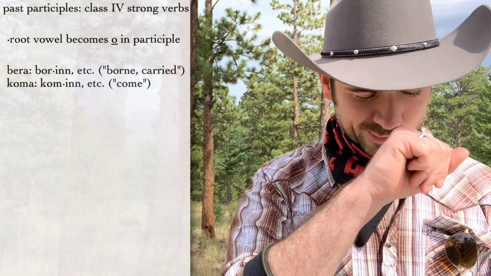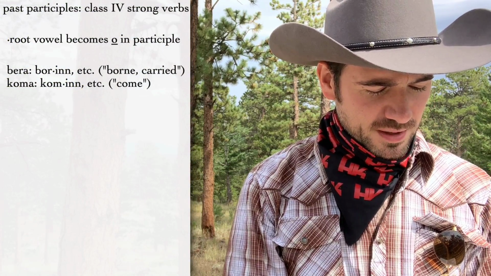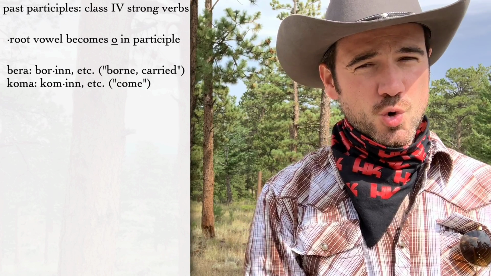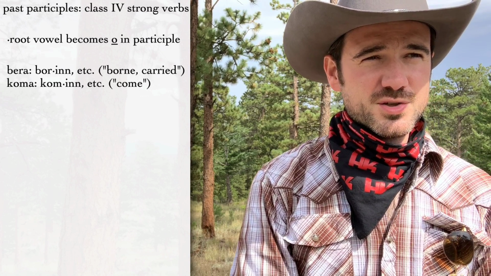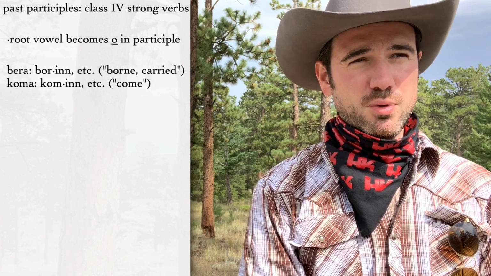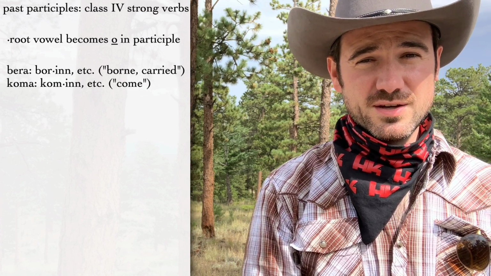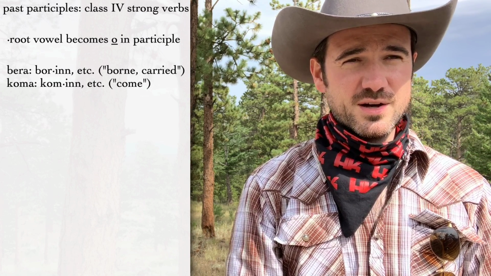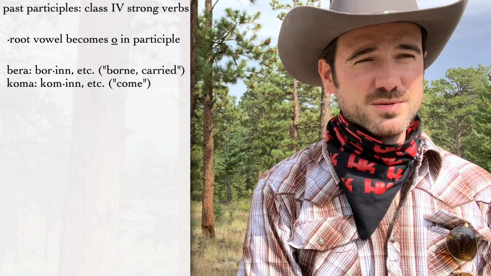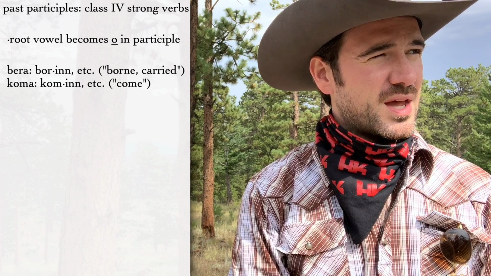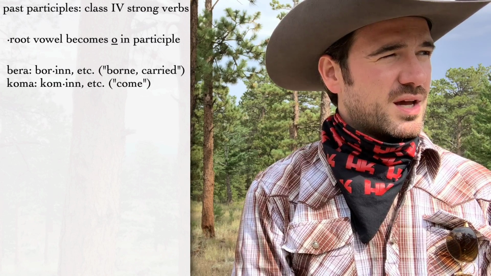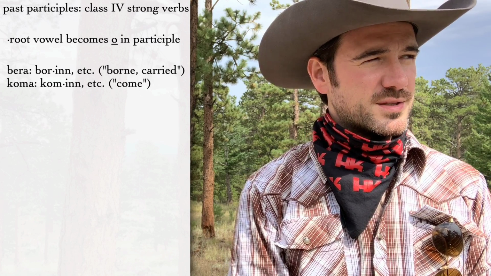Class 4s, like bera and koma, you have an O in the root, and then the same endings as we reviewed for orðin. So borinn, borit, that means born, right? You can see how some English words that are kind of fossilized now actually come out of past participles. Borinn, borit, that means born, carried, and then kominn, komit, that means come, I have come, ek hefi komit.